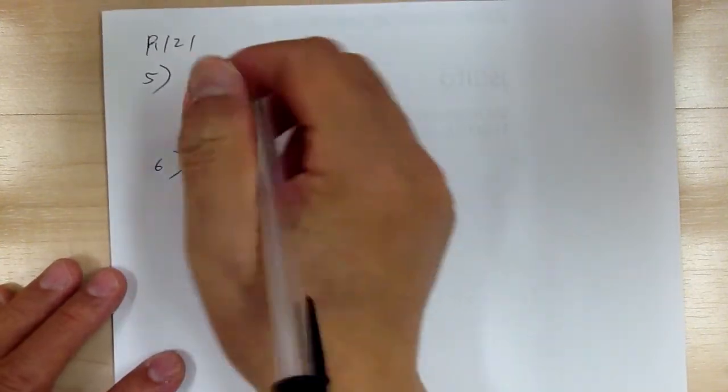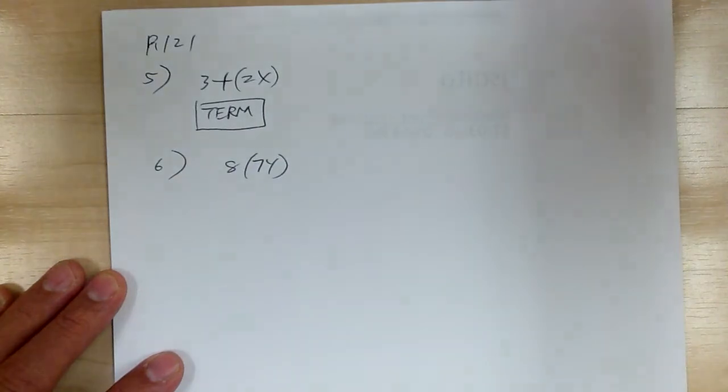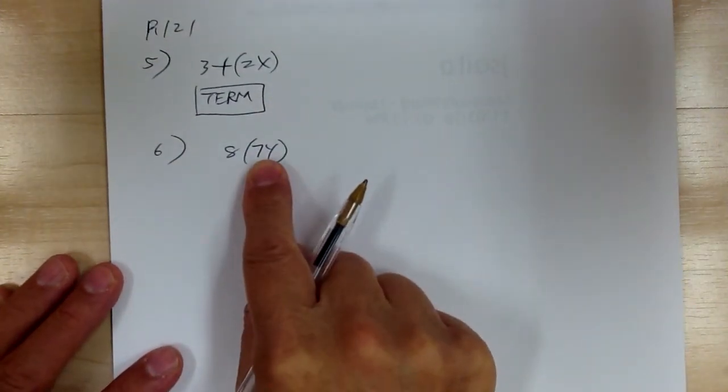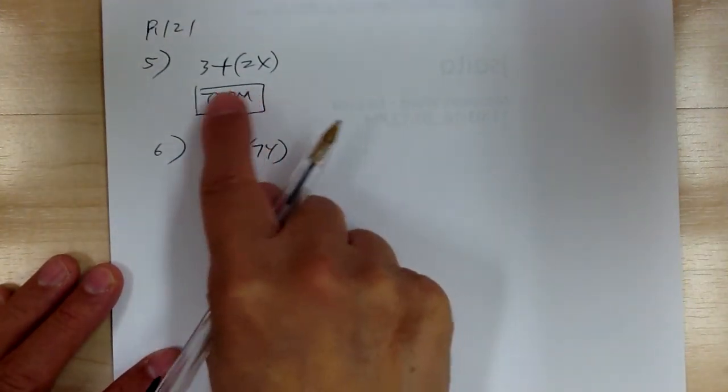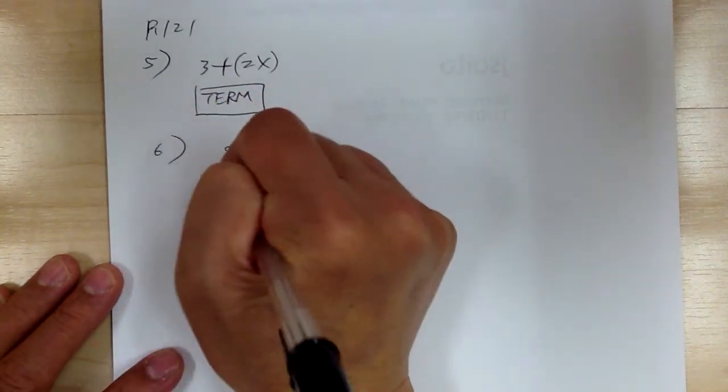Okay, let's go to number 6. You have 8 times 7y in parentheses. And you want to find out if the 7y is a term or factor. Again, if you have addition or subtraction, it is a term. When you have multiplication or division, it is a factor. So this is a factor.